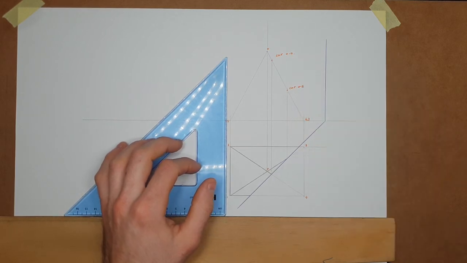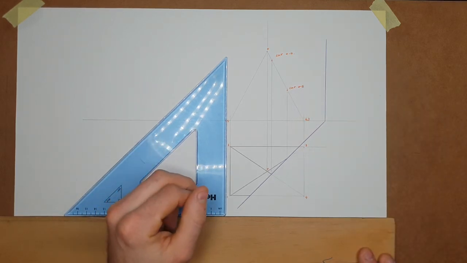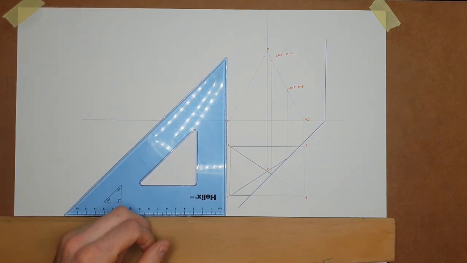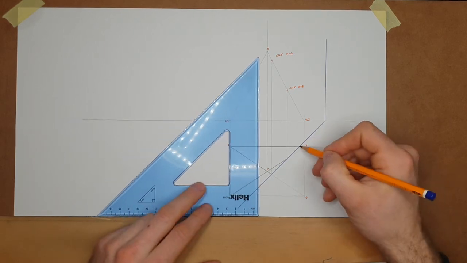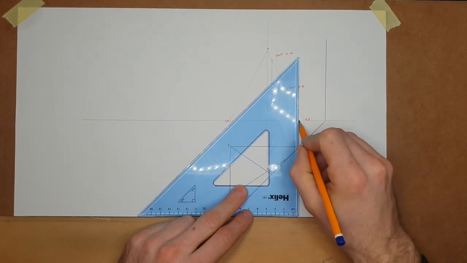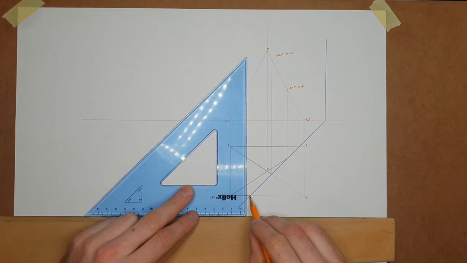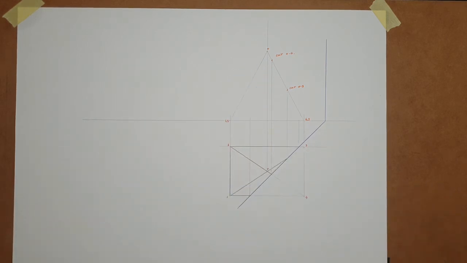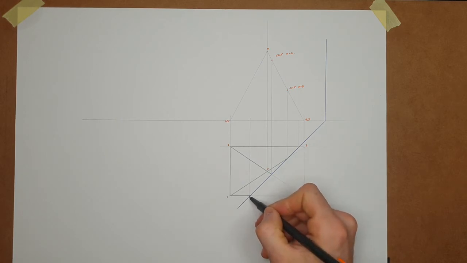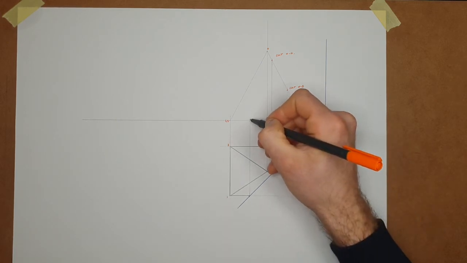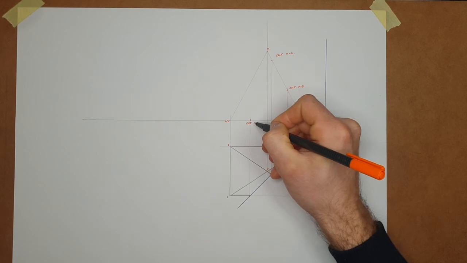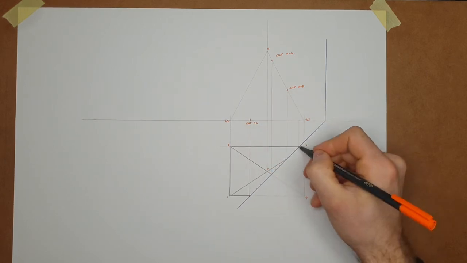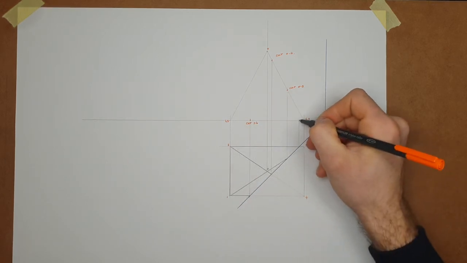There's nothing wrong with putting these labels and notes on, by the way. You are welcome to do that anytime. It gets cut on the ground down here, and it gets cut on the ground out here. And that is the cut on the line 1,4. And that is the cut on the line 2,3.